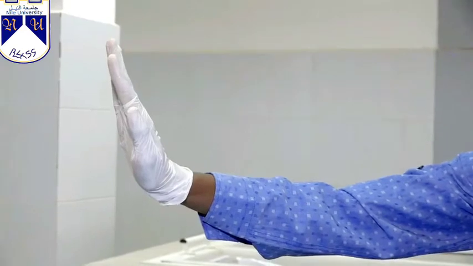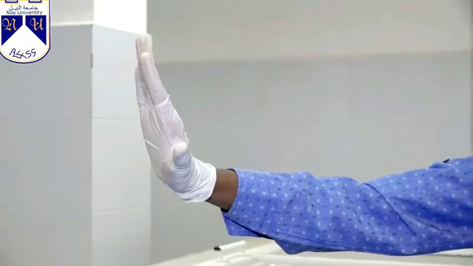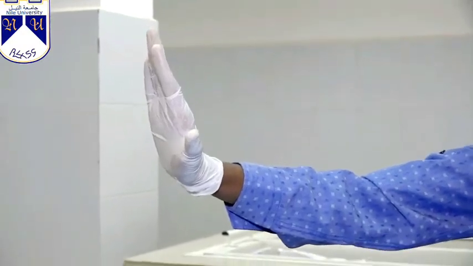Finally, we will talk about the movements of the thumb and the actions of the muscles of the hand. Firstly, we will begin with thumb flexion and extension. So this is the thumb flexion and this is the thumb extension. Okay? Then we will move to talk about the adduction and abduction of the thumb. So this is the adduction of the thumb by the adductor pollicis, and this is the abduction of the thumb by abductor pollicis brevis. Okay?